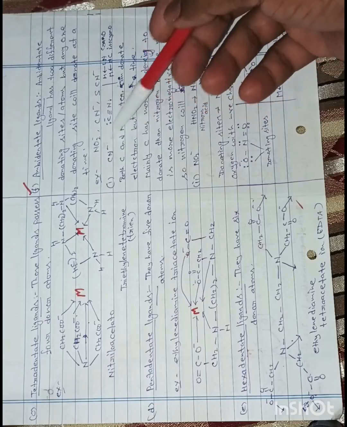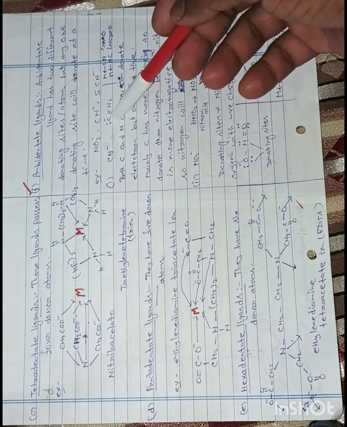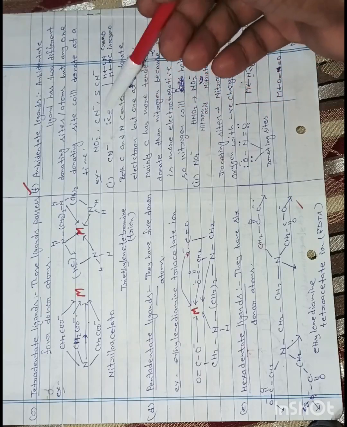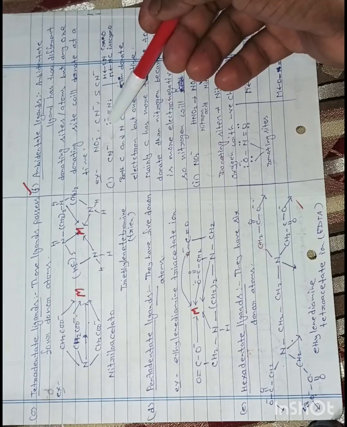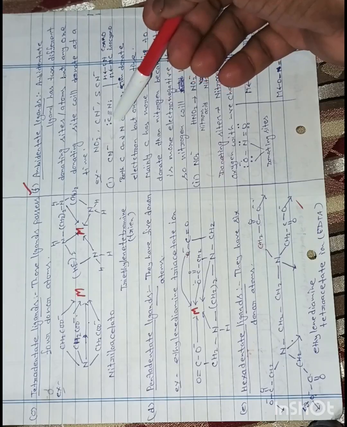First is CN minus. Here we can see this CN minus has a lone pair of electrons.